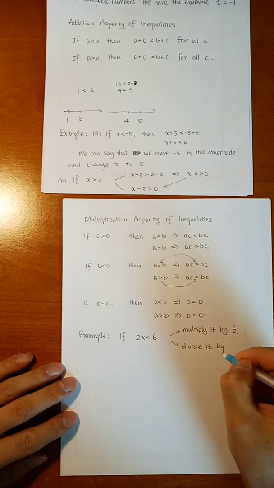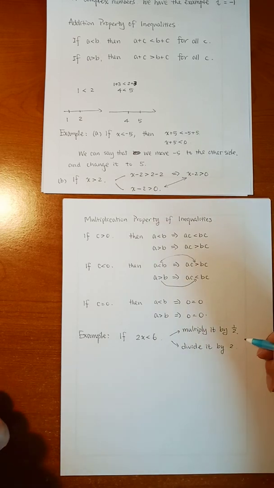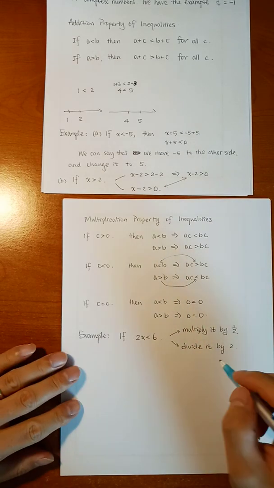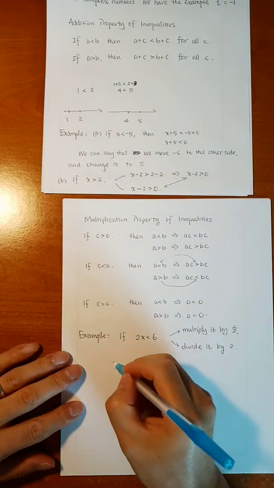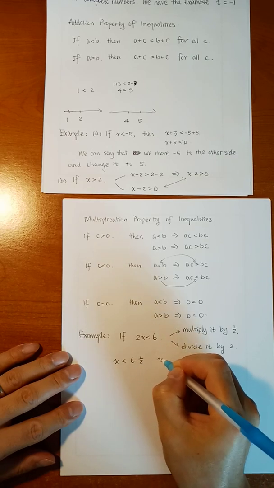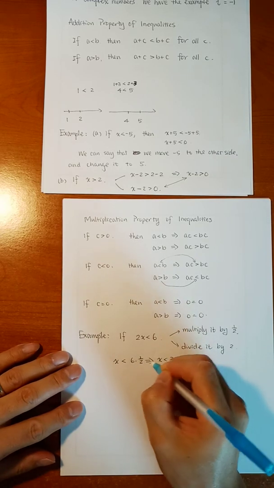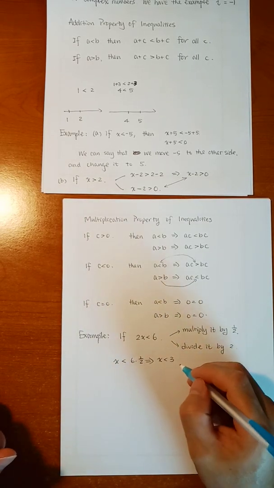Divide by 2, the same thing. Dividing by 2 is equivalent to multiplying by 1/2. Then, because 2 and 1/2 are both positive, the left side becomes x, and 6 times 1/2 is 3, so x is less than 3.